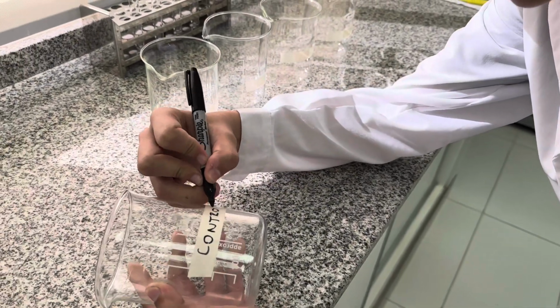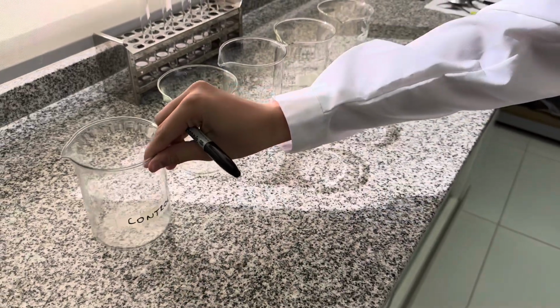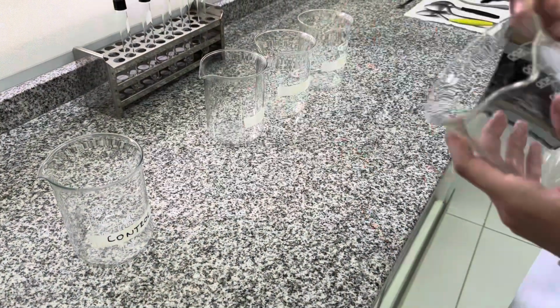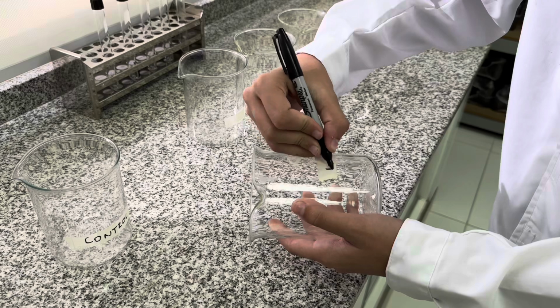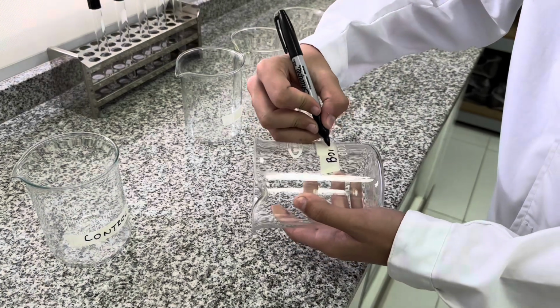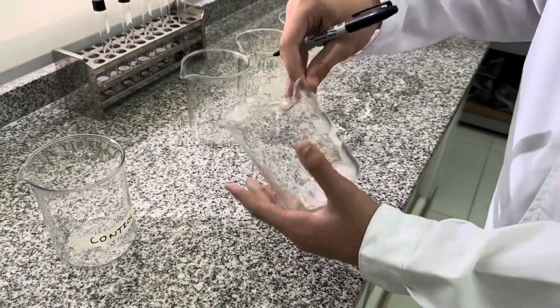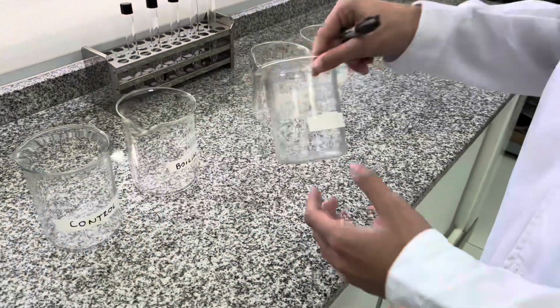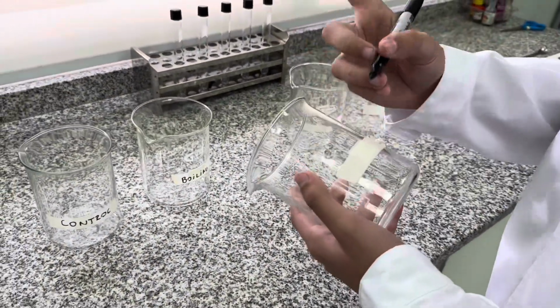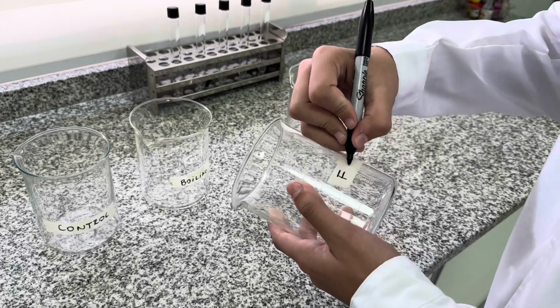We first label our flasks with the following tags. Control. Boiling water. Frozen.